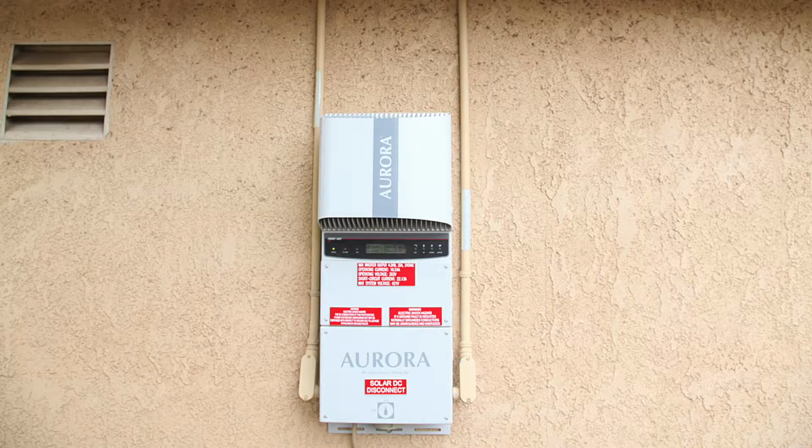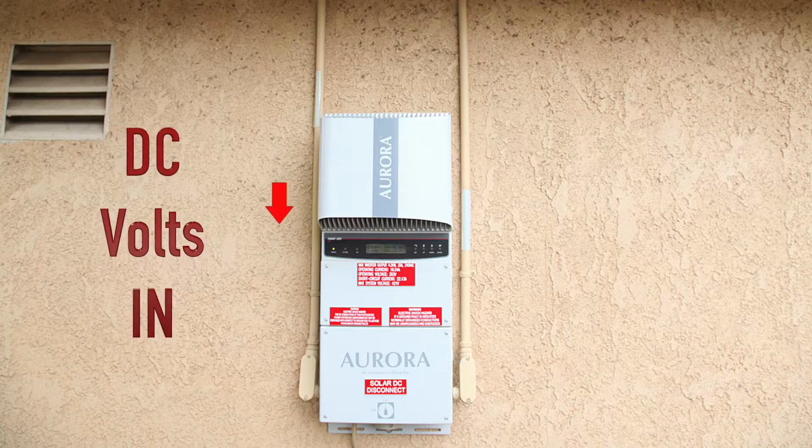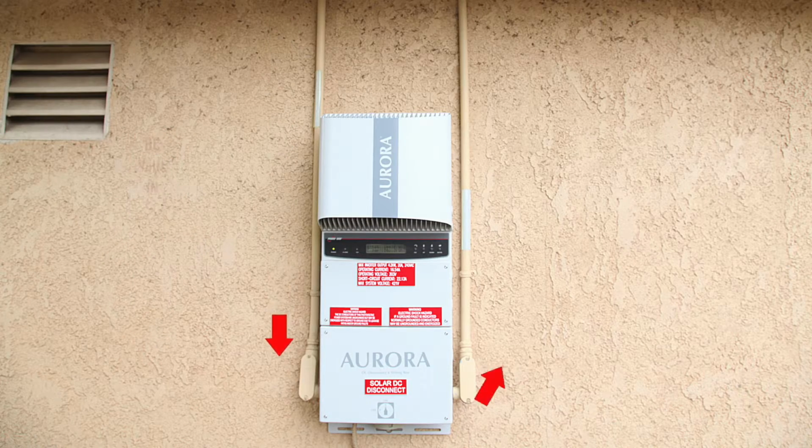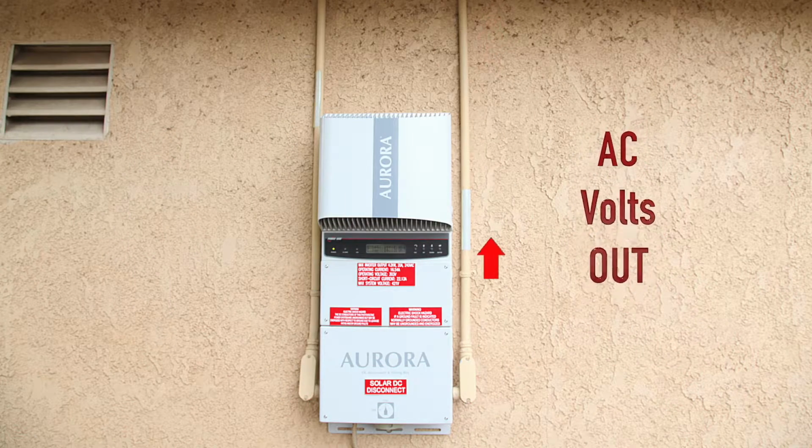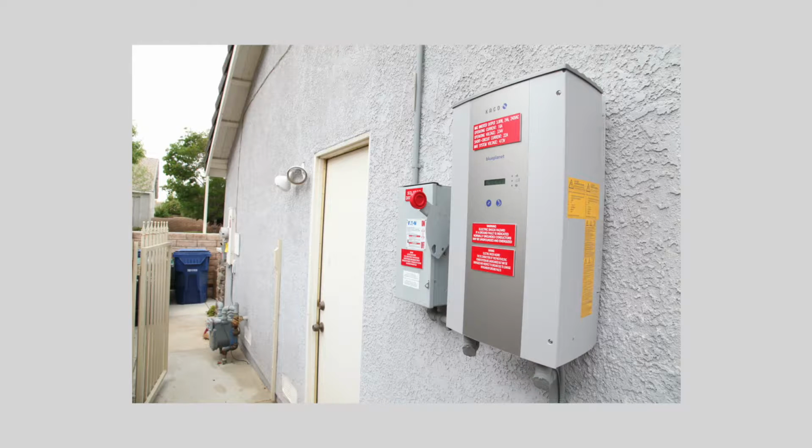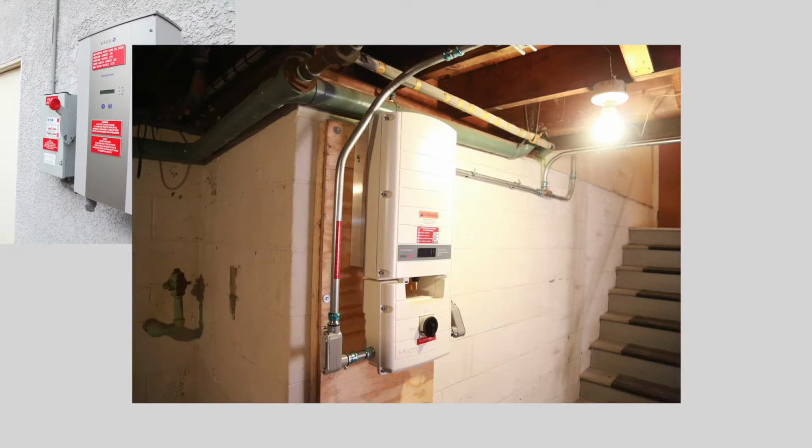The next component we're going to talk about is the inverter. This is the magic box that's turning that DC electricity from the module into AC that the utility grid can see. Inverters come in many different sizes and shapes and can be installed in many different locations on the building.